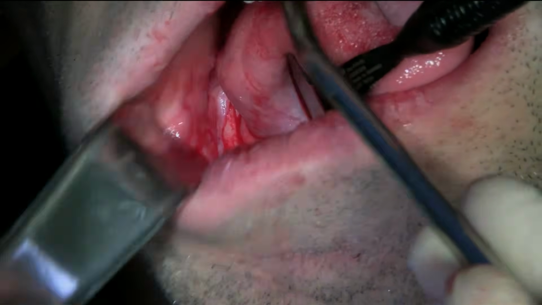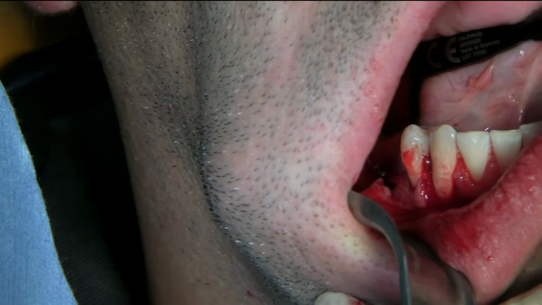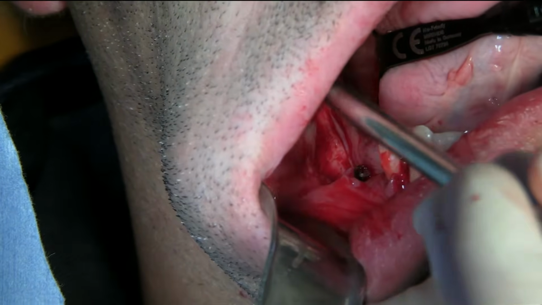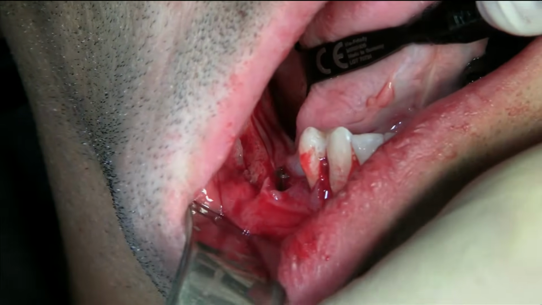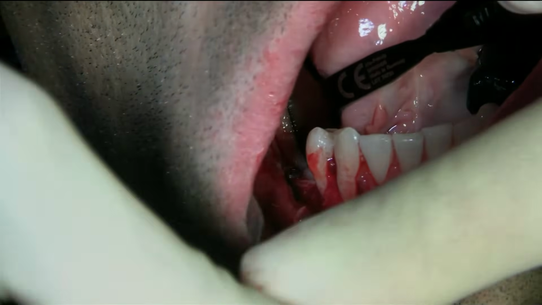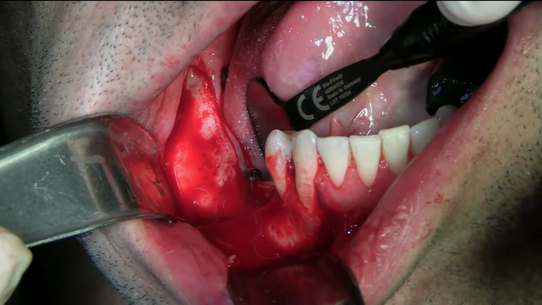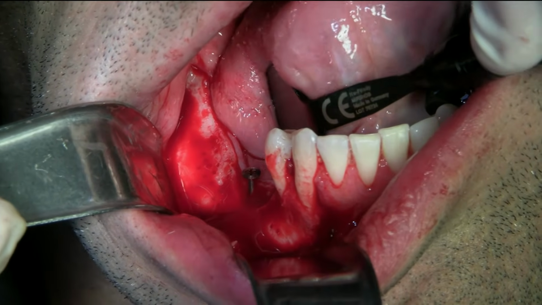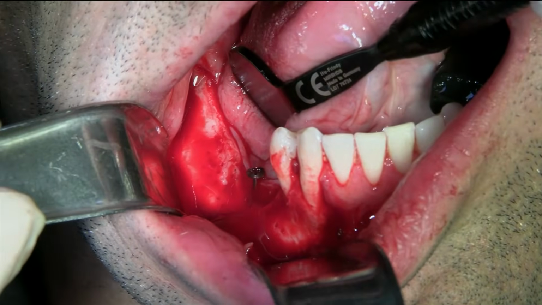Okay, let's start trying to put the membrane in. So I need buccal release. I need here all hands on deck. Okay, like this. And you need to come here. And I need here, yeah, this one.